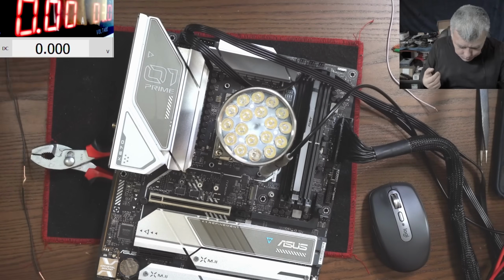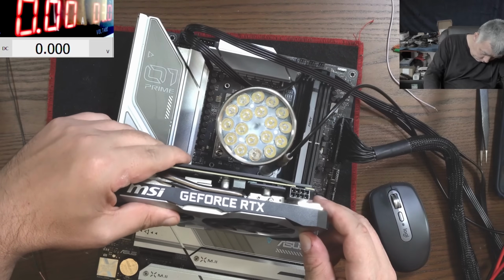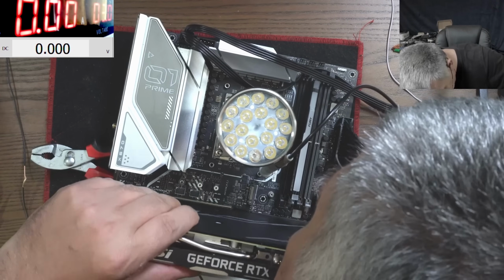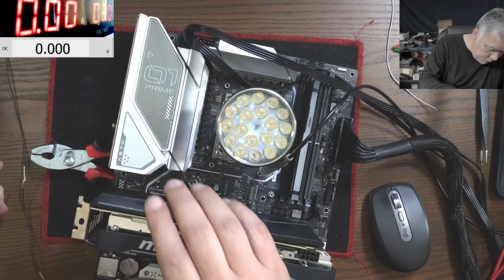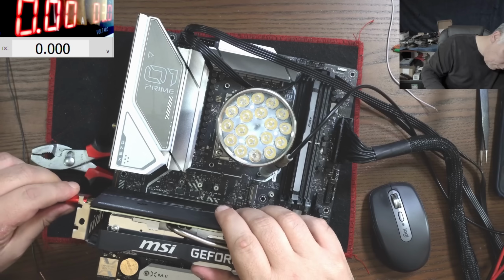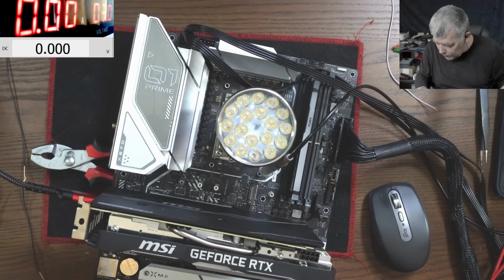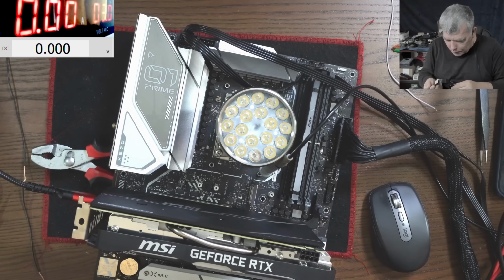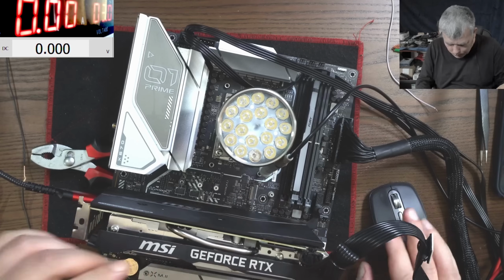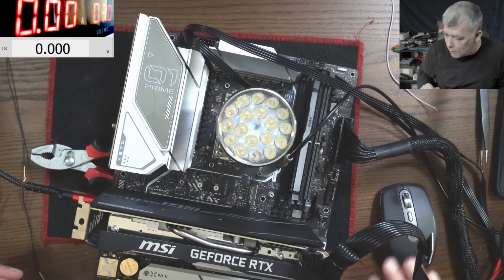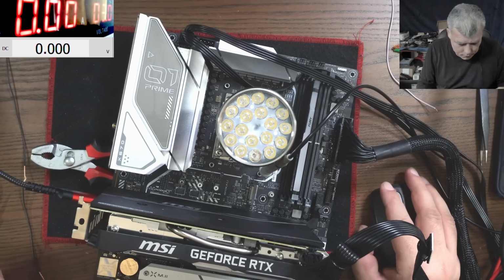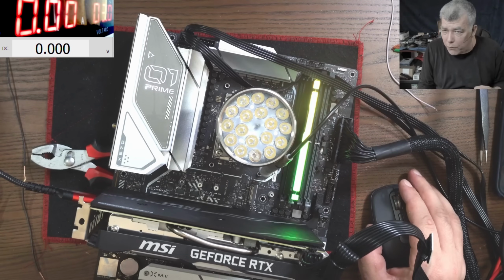Pretty cool. Now the GPU is in place. The HDMI. Good. The GPU power. Good. And let's fire up this board. Power on. The GPU is spinning fast at the beginning.